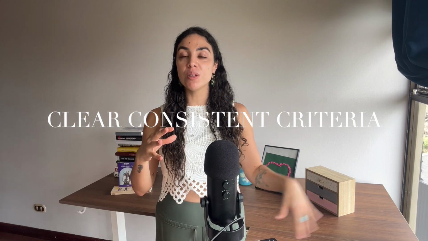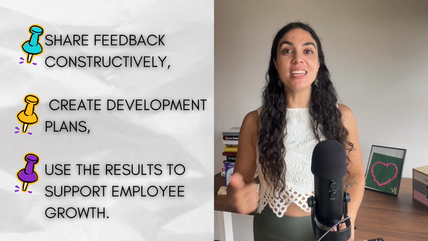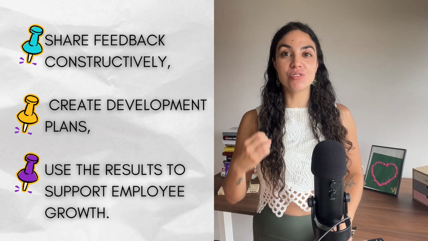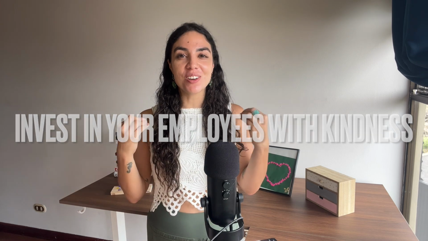Use clear, consistent criteria and involve multiple perspectives to minimize biases. How to handle the results? Share feedback constructively, create development plans, and use the results to support employee growth. Remember, invest in your employees with kindness and respect, and they will treat your customers the same.